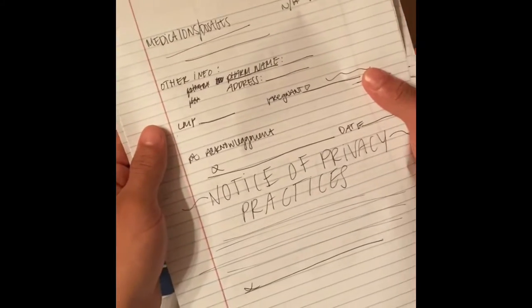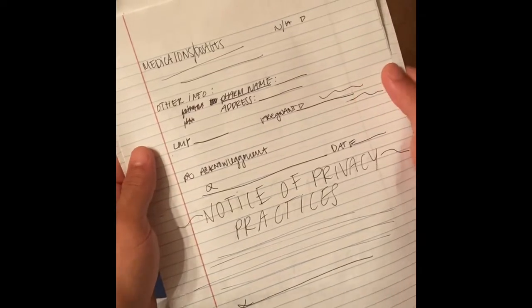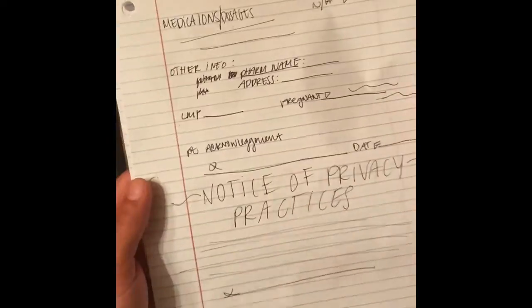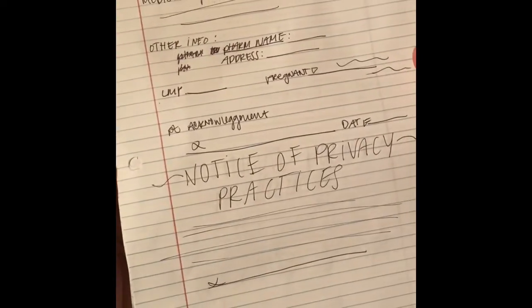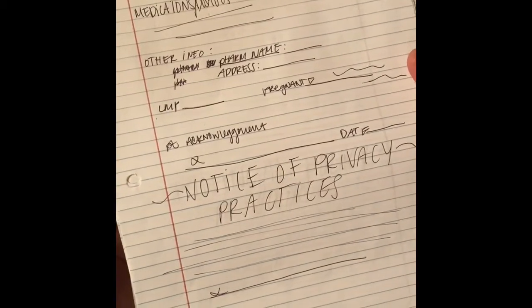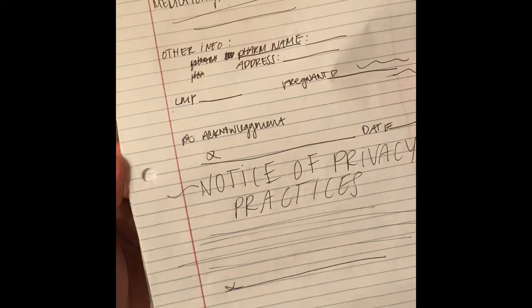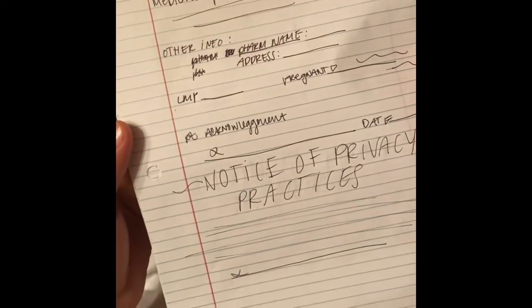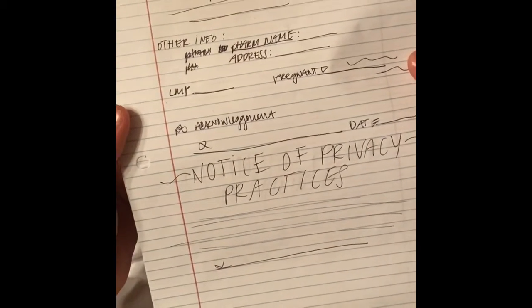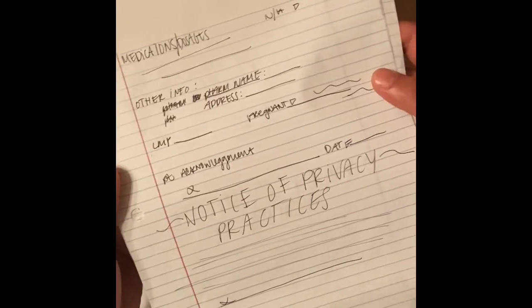Can you turn the page, please? And these are the medications and dosages a patient might have. If the patient doesn't have any, of course they would sign that. Any other information such as their pharmacy, the pharmacy name, the address, their last menstrual period if they are pregnant, and of course patient acknowledgement and their signature.